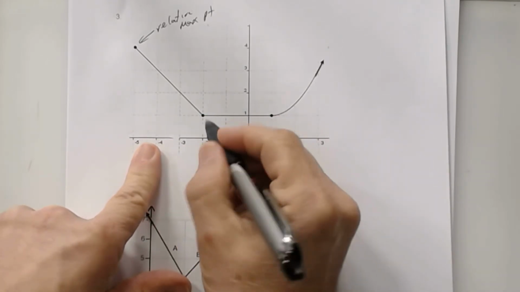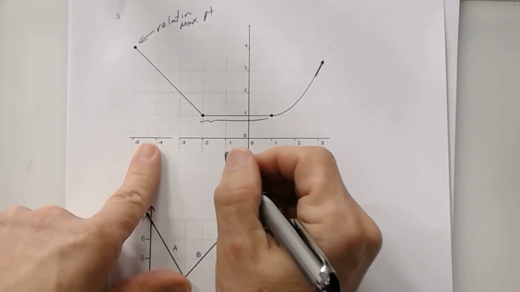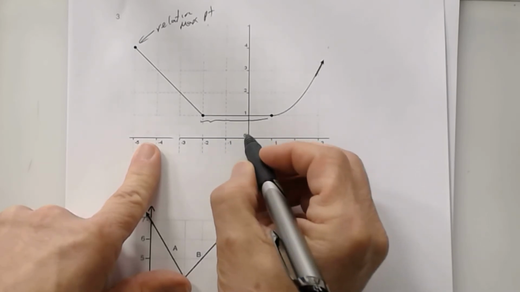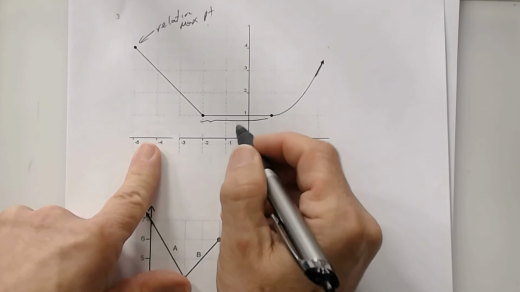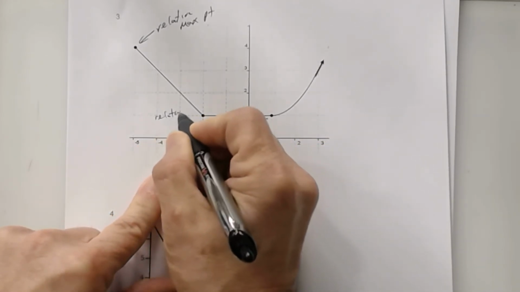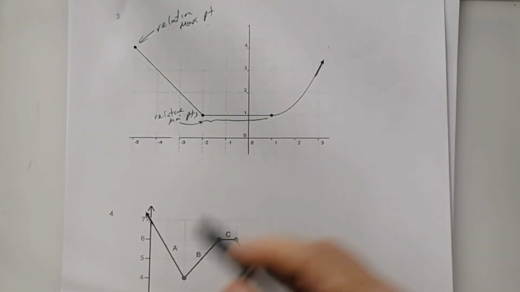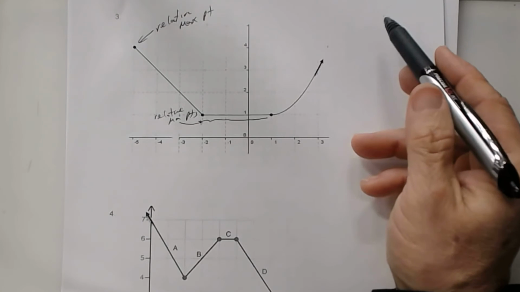Constant. So all of these right here would be considered a relative min. So all these points would be considered relative min. Then all of a sudden it just does what? Increase.